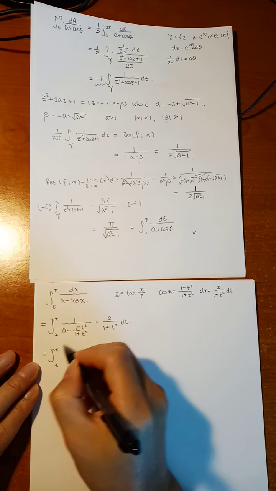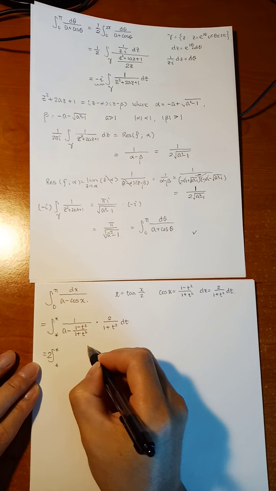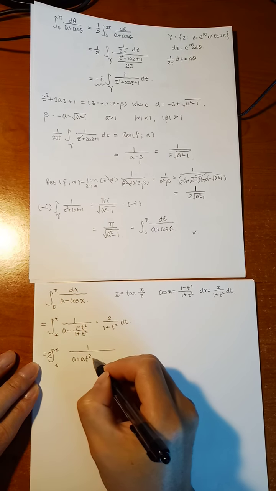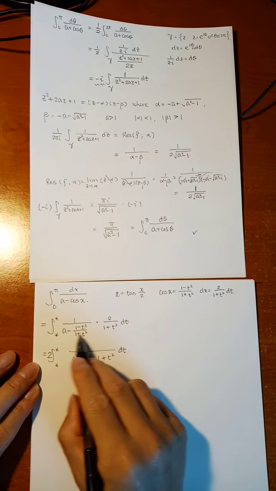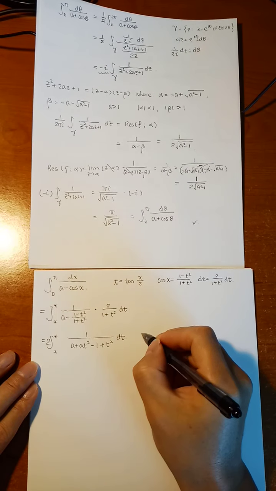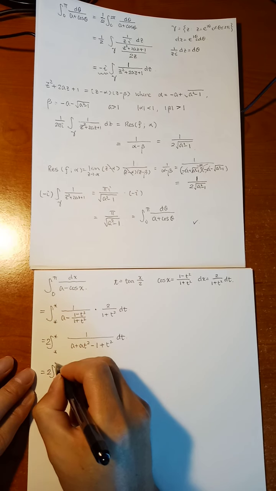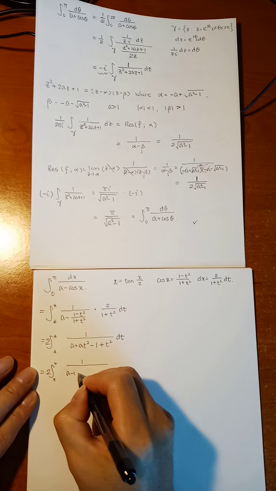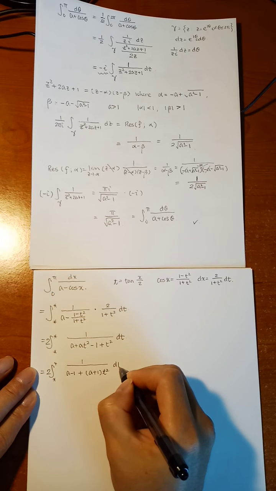Let's not copy it here. It's not important. So the numerator is 2, we move it forward. So it's a plus a t squared minus 1 plus t squared dt. That's a multiplication of the denominator. All right, so it is equal to 2 times integral star star whatever. So it's 1 over a minus 1 plus a plus 1 times t squared dt.